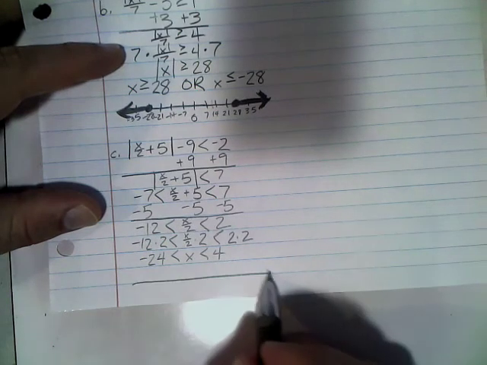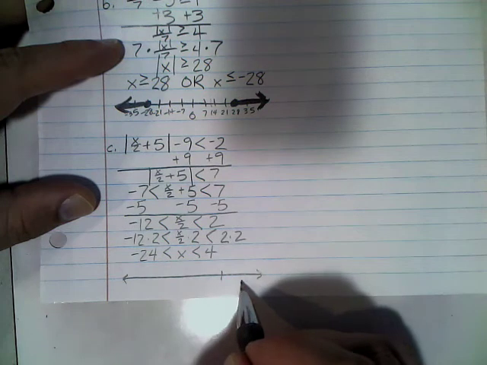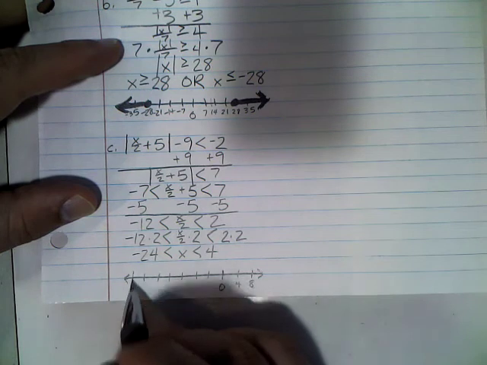So this time we might not actually want 0 in the middle. We might want 0 more like here. And we might want to count by 4s. So 4, 8, 12, 16, 20, 24, 28.